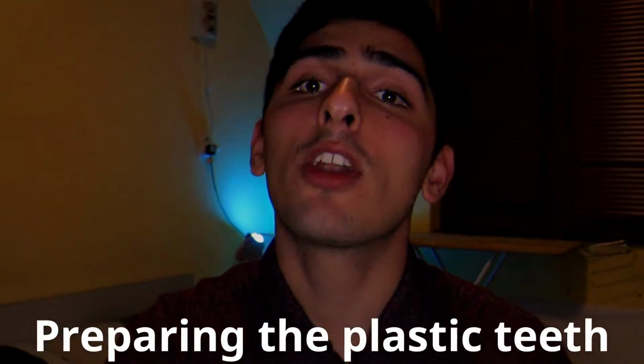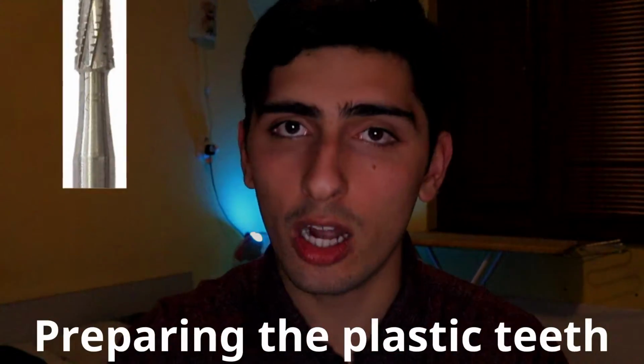But in the meantime, while we were waiting for our natural teeth to be extracted and for us to get those teeth to work on, we worked on our plastic teeth, and here is what we did with those. For our plastic teeth, we used metal carbide burrs, whereas for the natural teeth, because they are much harder, we had to use a diamond burr. If you saw our facts video, we did say that teeth are the hardest substance in the body.